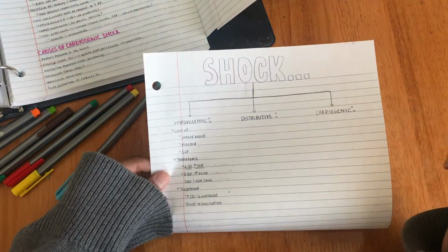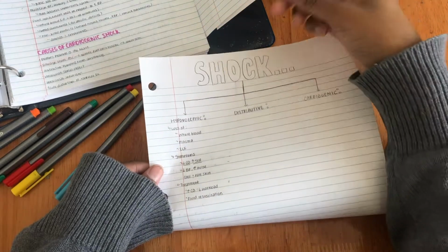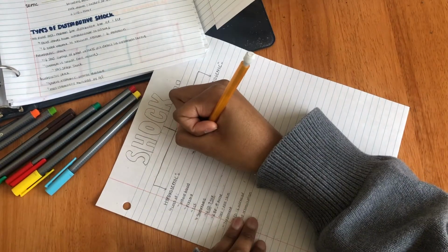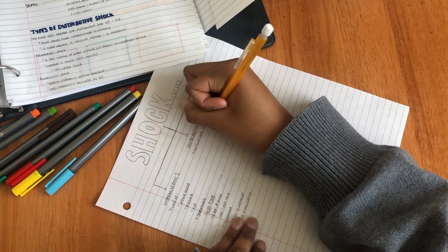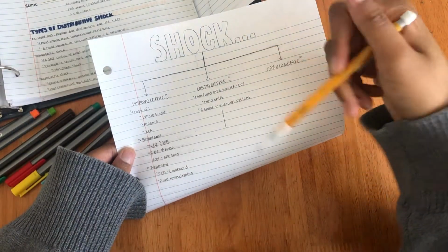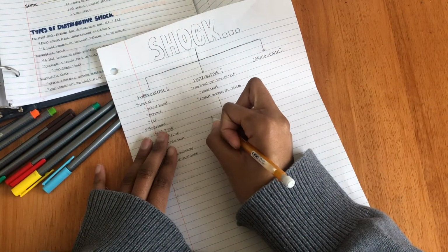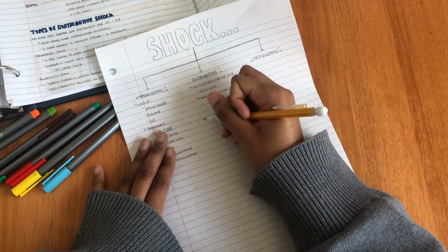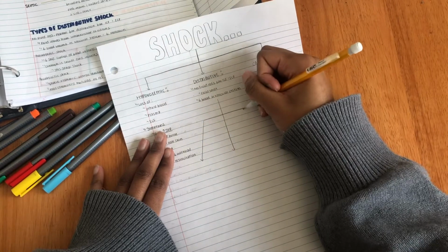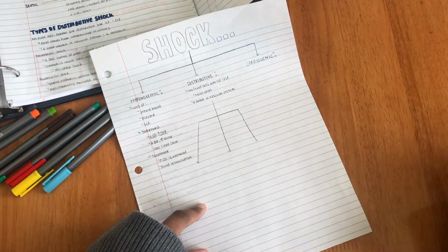Okay, I've done the first one. So I just did a description, symptoms, and then treatment. There's a lot more to it, but this is just the main points again. So with distributive, this one splits into 3 specific ones. So that's what I'm gonna do now. So I do the line again, and then the horizontal line, and then I'm gonna go like this. So 1, 2, 3. And this is gonna be for the 3 types of distributive shock.